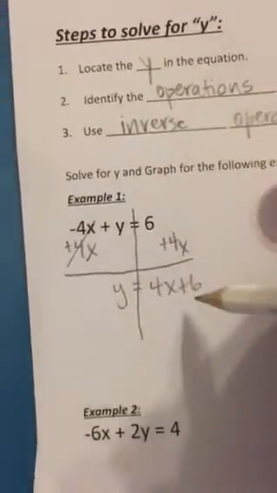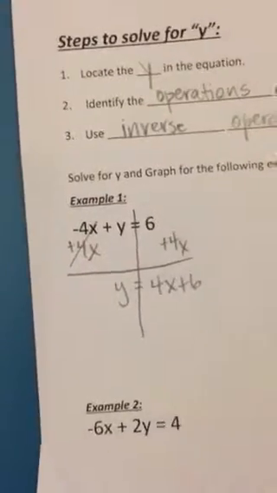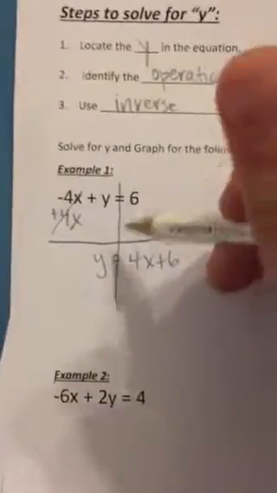So I would get y equals negative 4x plus 6. And this is in slope-intercept form, so that was a pretty simple one because the y does not have a coefficient in front of it. So I'm going to come over here to this graph and graph y equals negative 4x plus 6.